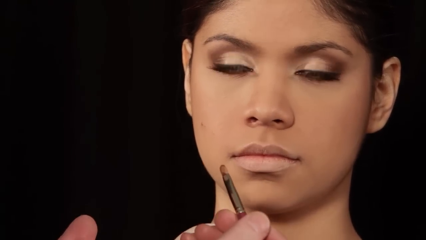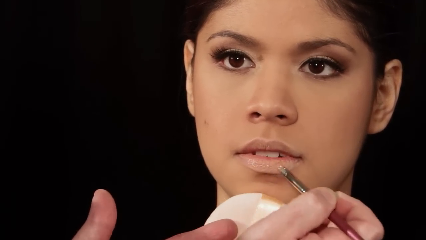Now, because I want a more opaque nude lip as well, because you'll notice that Kim never wears a very sheer lip. Miss Kardashian herself. Okay, so I'm going to take a nude lipstick. I'm going to apply it first.